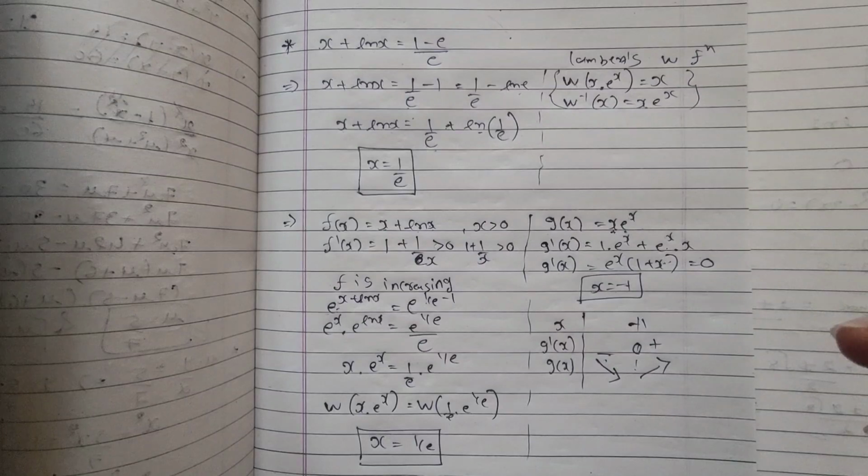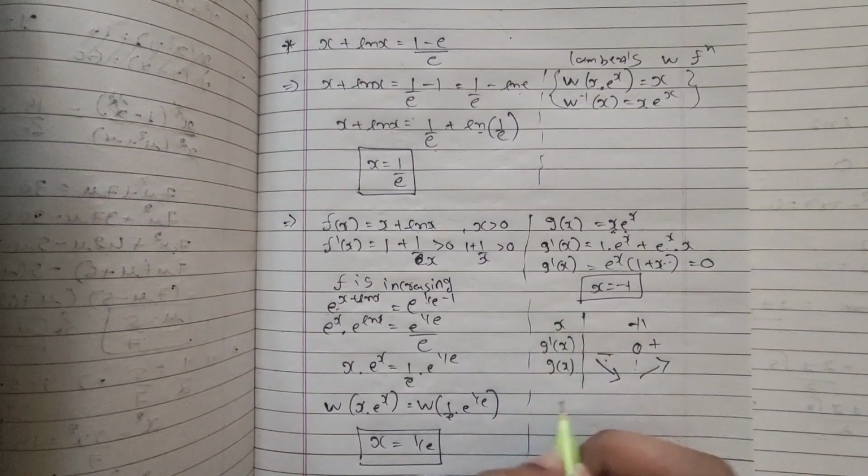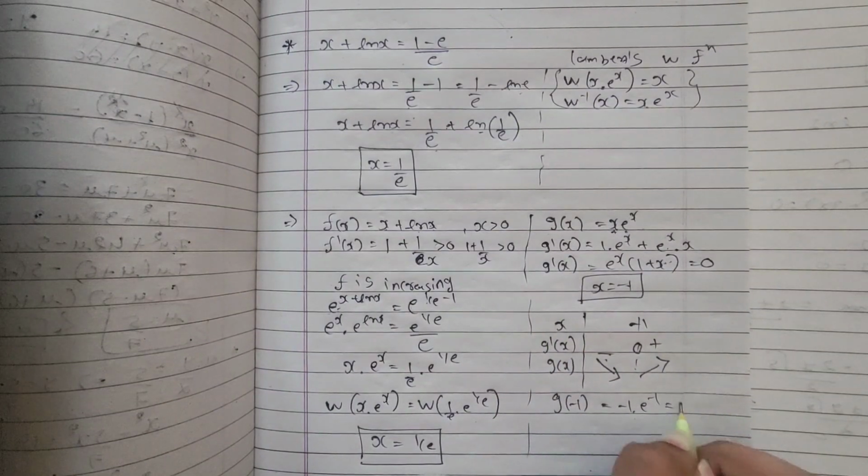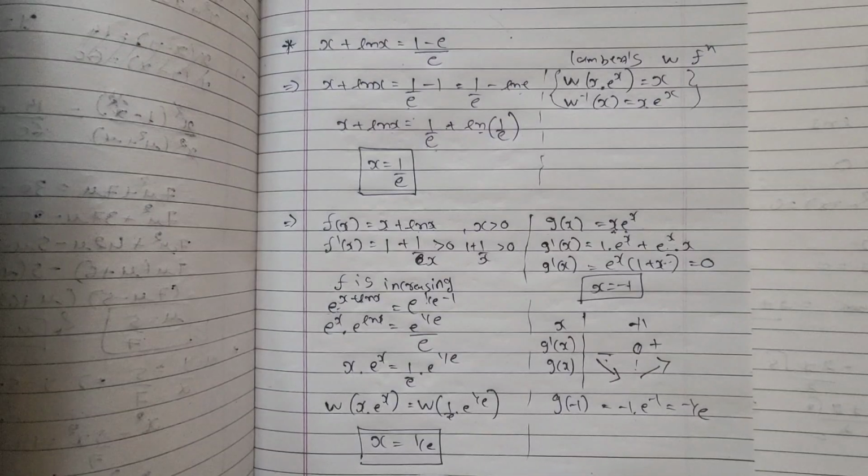As I said, this is a very interesting function, right? If I put g of minus 1 here, then minus 1 into e raised to minus 1, I will get minus 1 by e, right? So I hope you got it. As I said, this is a very interesting and very conceptual question.